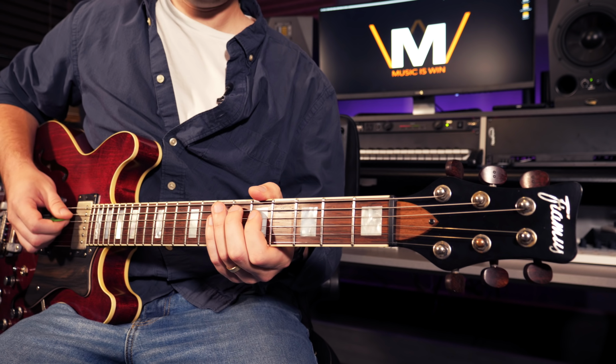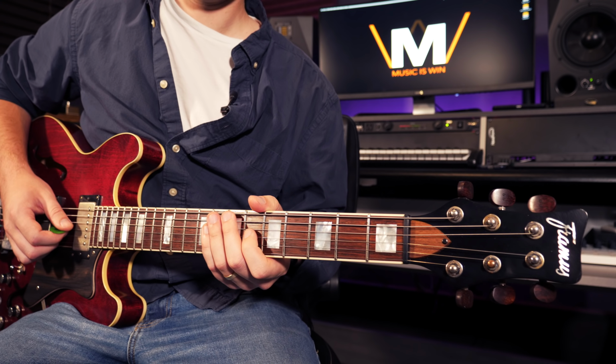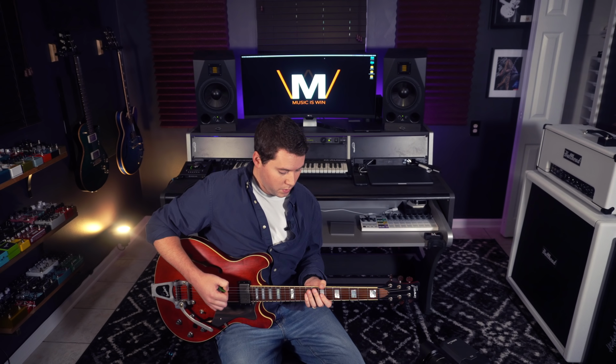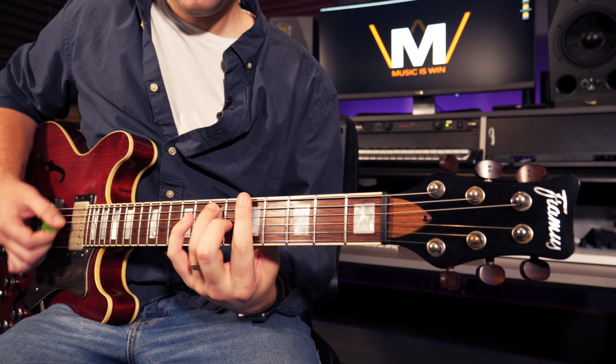So in that case, we know that our flat 7 is here or here, and we know our major third is right here and right here. With that information, we can then outline a chord.